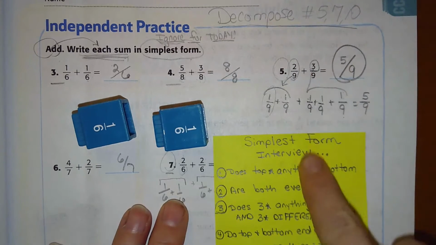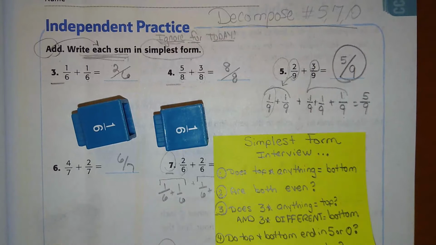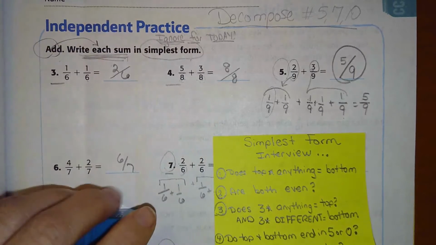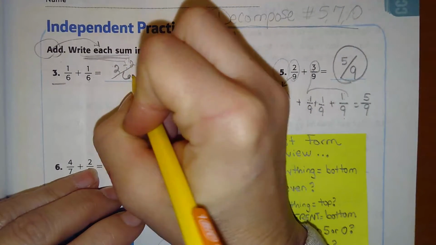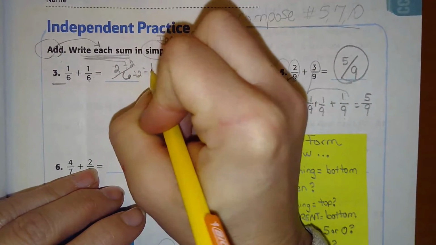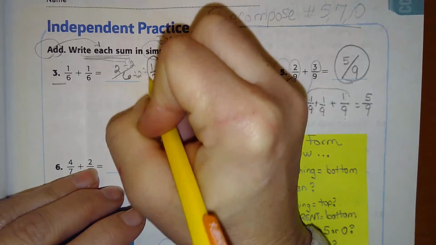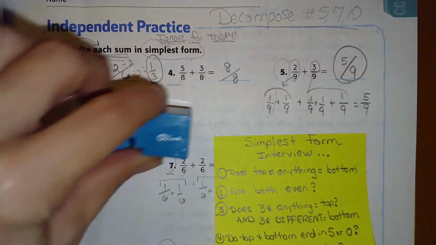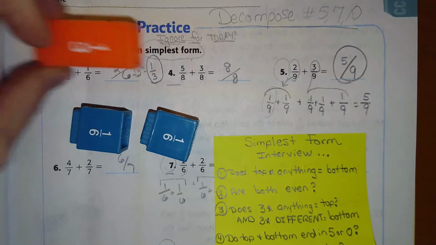As you looked through this checklist, you should have seen that 2 and 6 are both even numbers. So you were able to divide your top and bottom by 2 and come out with 1/3 for your final answer. Why does that work? Why is it simplest? Well, take a look.